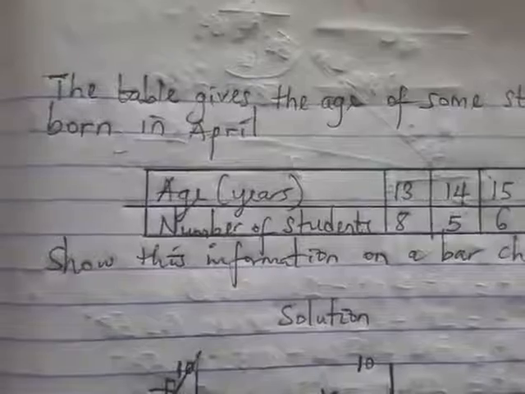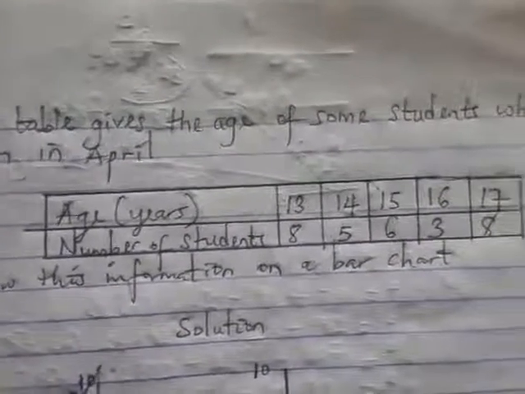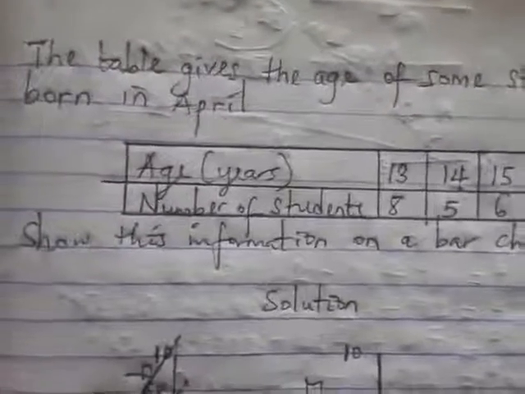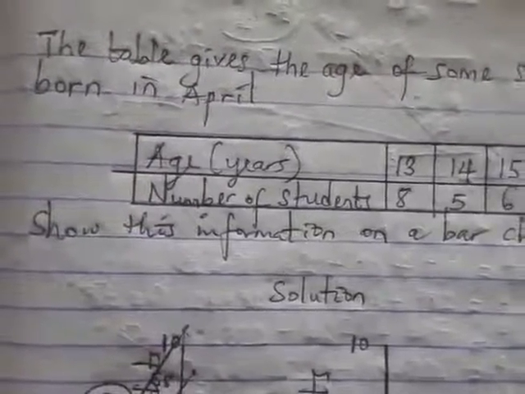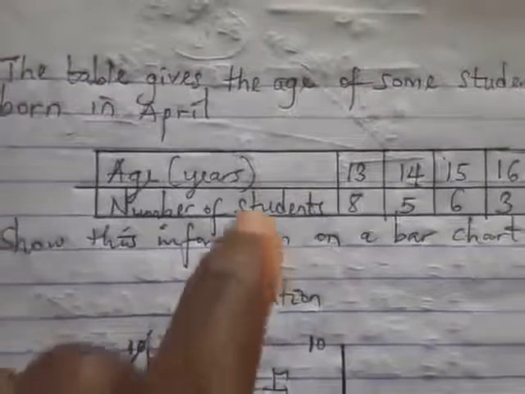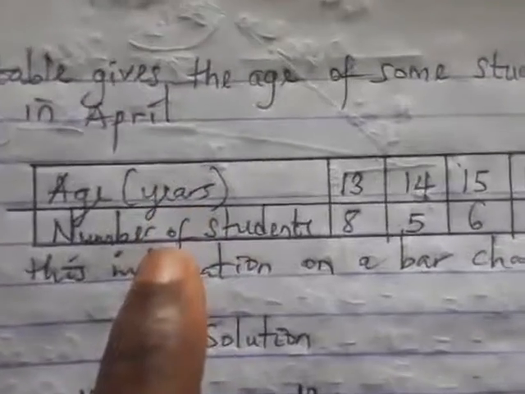Now, looking at this example, they said the table gives the age of some students who were born in April. You can look at years, the age in years, number of students.